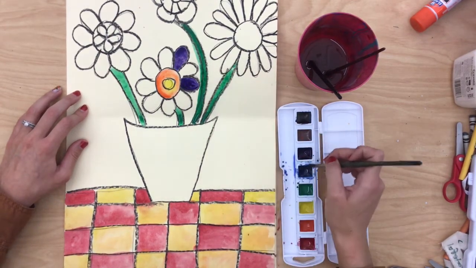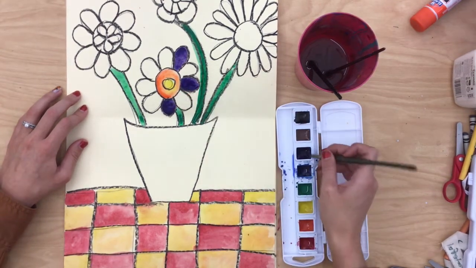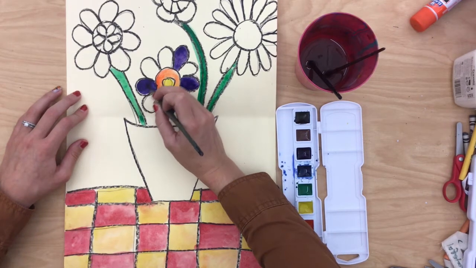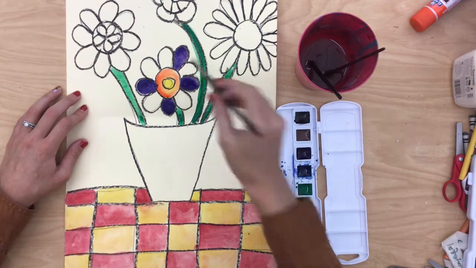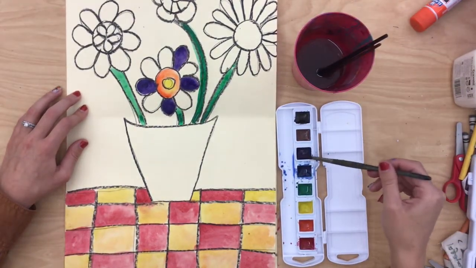light. So I'm gonna add more water with my paint in a pattern like I did at the bottom. Okay, this petal, I want it to be really light. So I'm going to add more water to my paint.